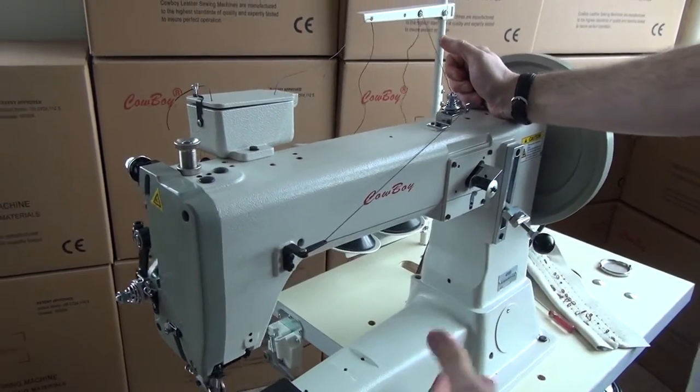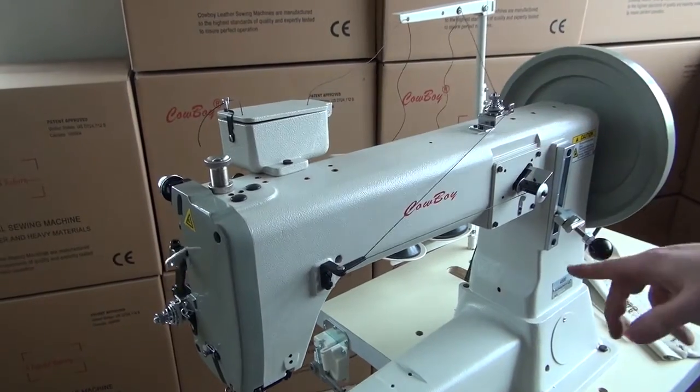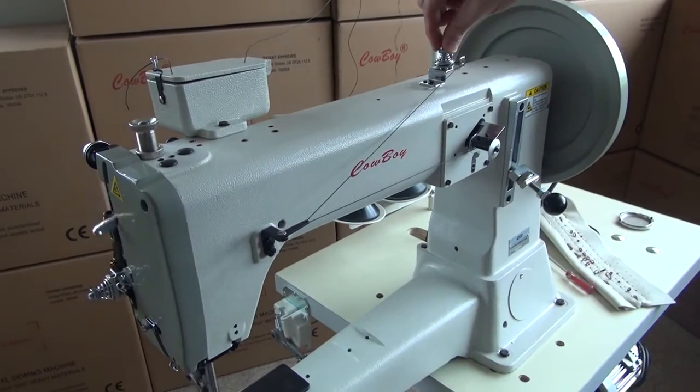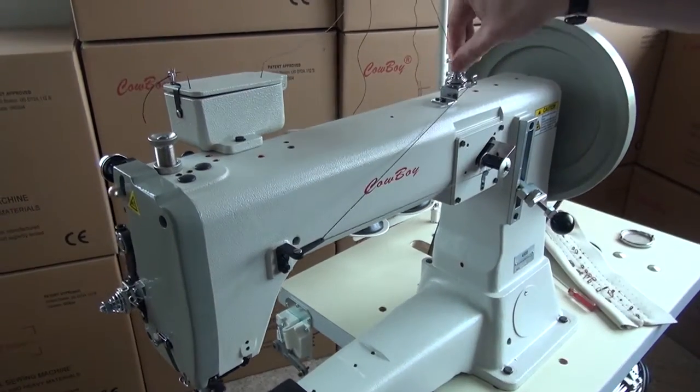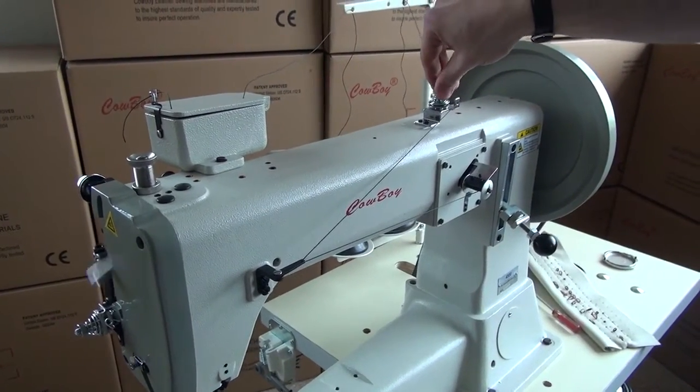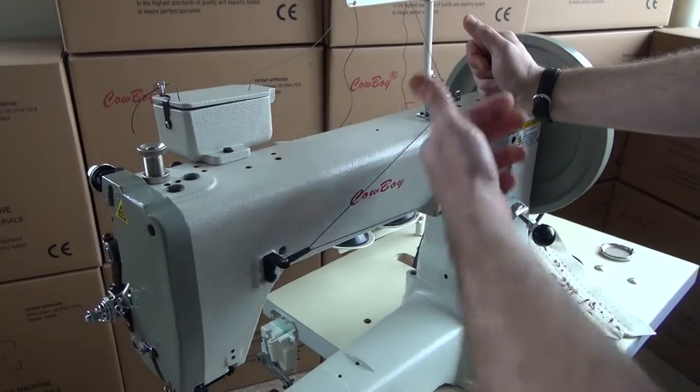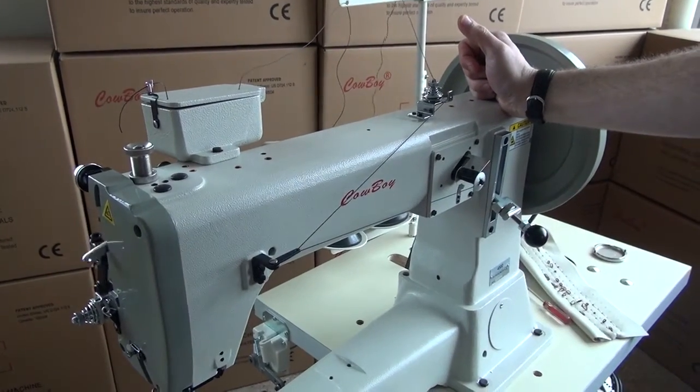Now there are adjustments on the bobbin winder. If you feel that the thread is winding too loosely, you can make an adjustment on this tension up here. If you feel the bobbin is winding too tightly, you can simply loosen these tension discs, and it makes it a little easier for the thread to come down through the thread path on the bobbin winder.